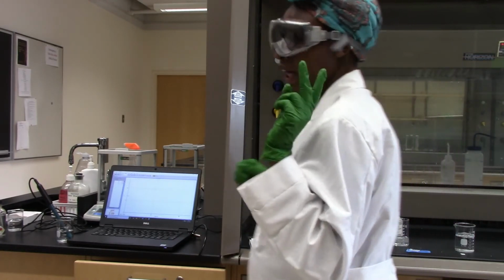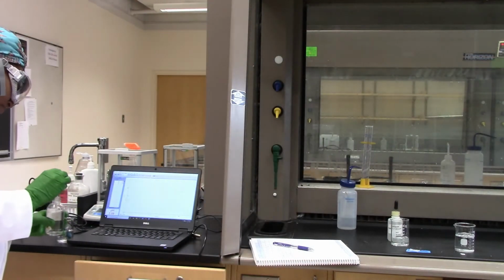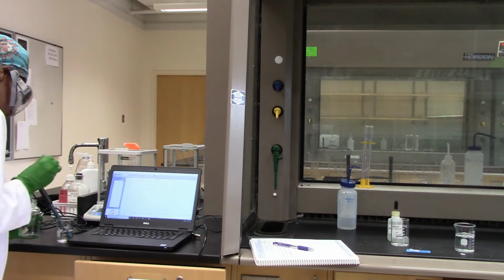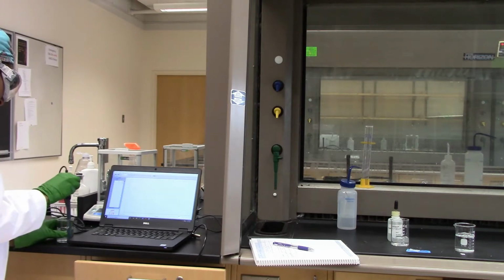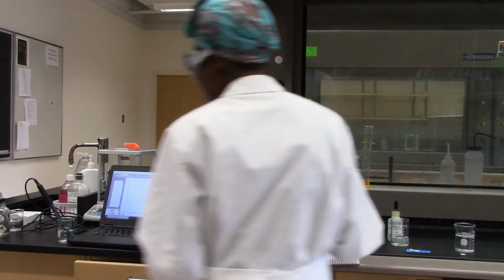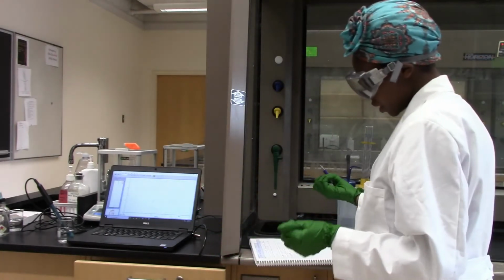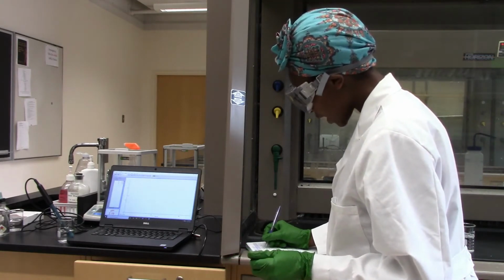Now I'm going to add 2 more drops of HCl. Well, this 1 molar HCl is really acidic, as you can see what it's doing. So the pH is dropping again to 2.19.